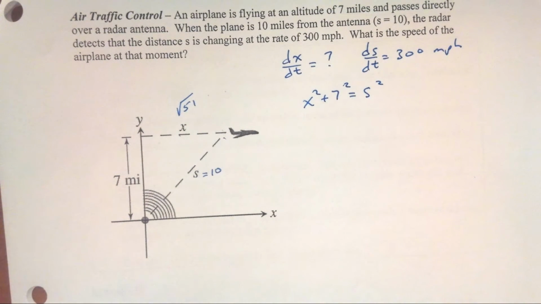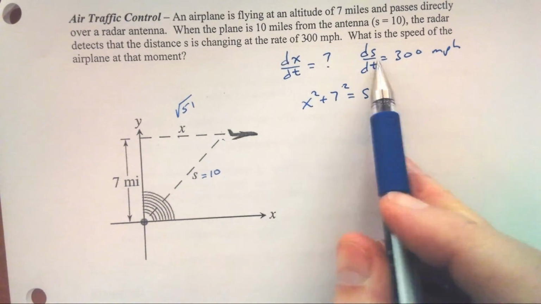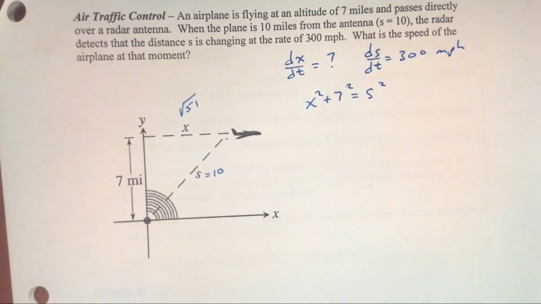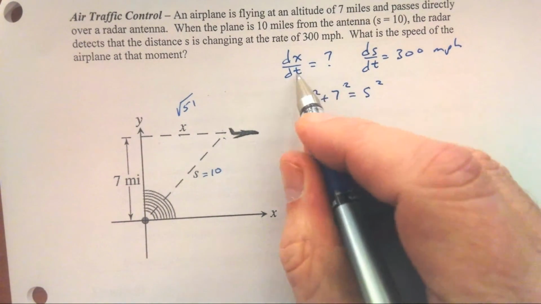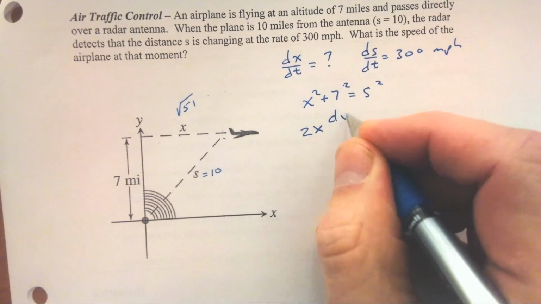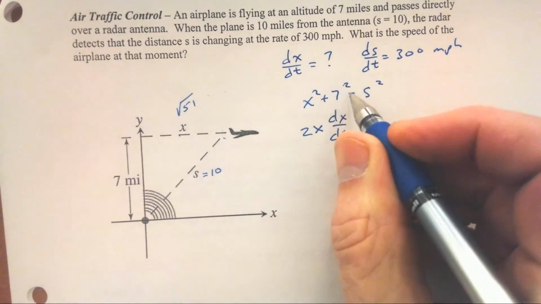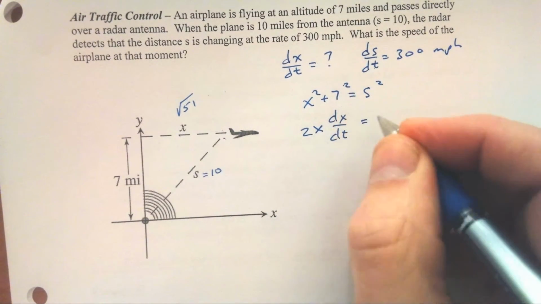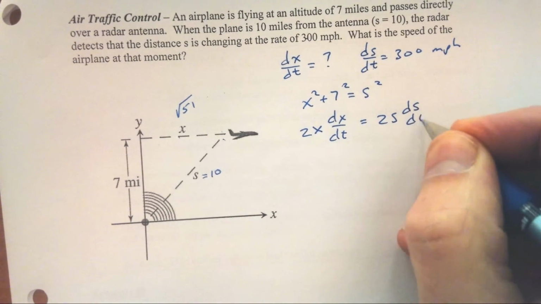And if I can take derivatives and turn these things into things that we can talk about here, then we're going to be in pretty good shape, I believe. So let's go ahead and take the derivative of both sides with respect to time. I get 2x dx dt plus derivative of 49 is 0 equals 2s ds dt.